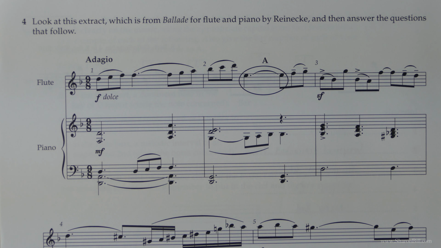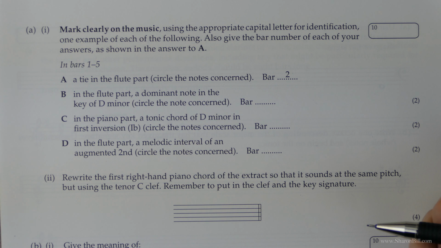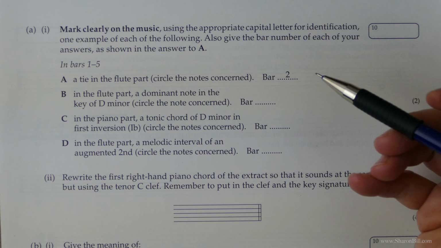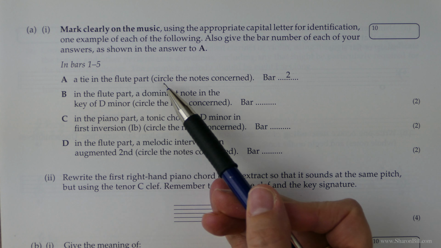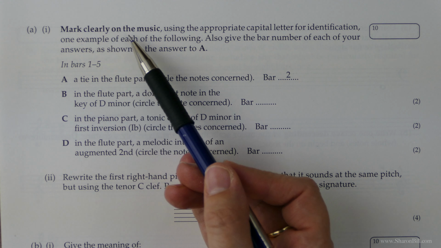So then, let's have a look at what we're going to be asked to spot on this little extract. Here we go. They've given us an example. They're going to ask us some questions and they're going to ask us to mark clearly on the music.